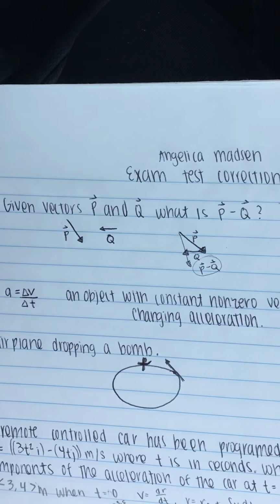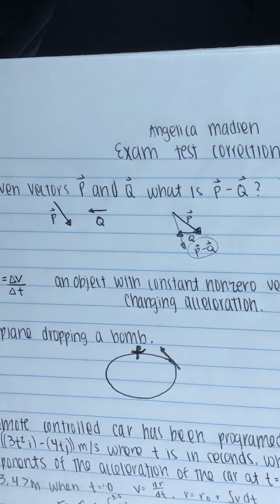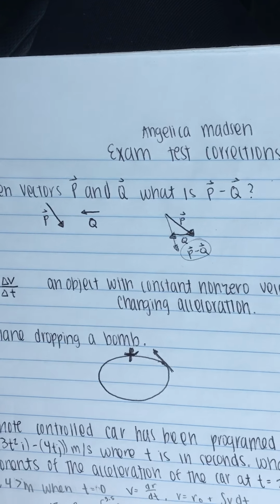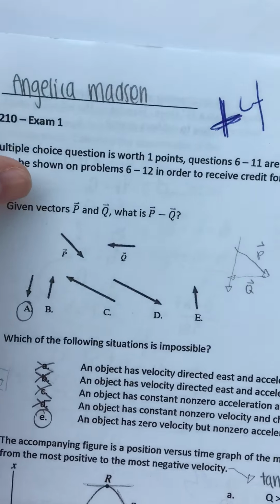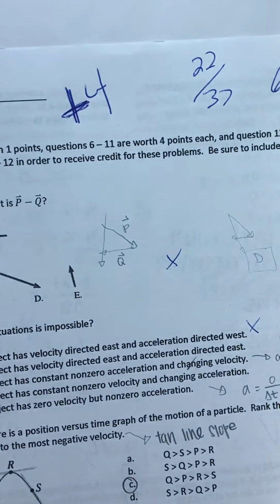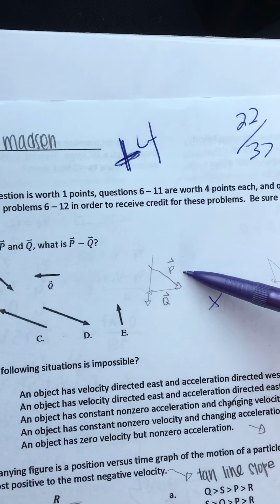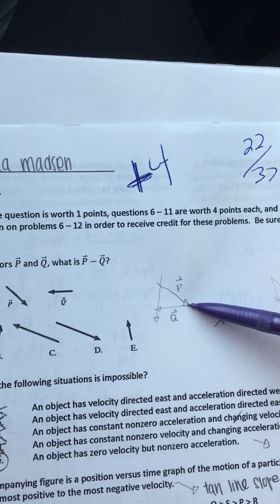Question number 1 gave us vector P and vector Q, and we're supposed to find what vector PQ is. On my exam, I drew the vectors together, tail to tip.